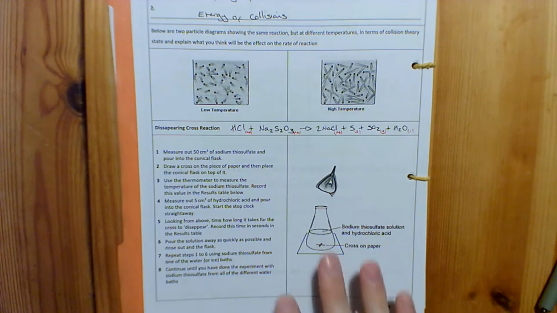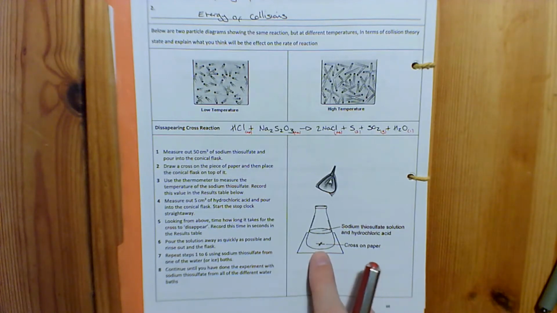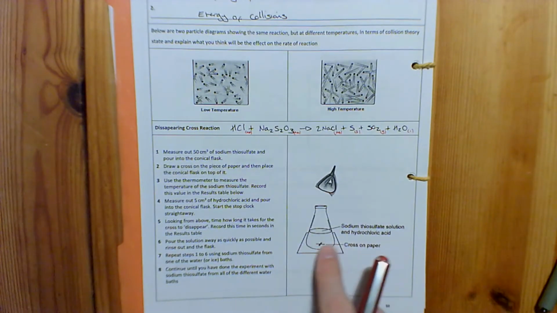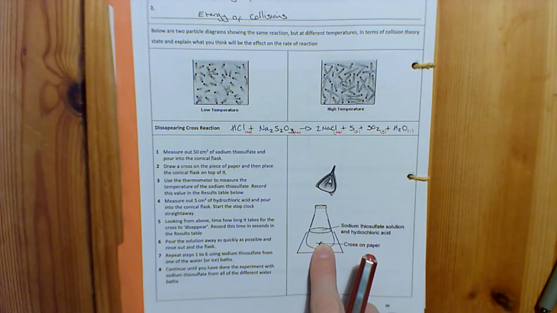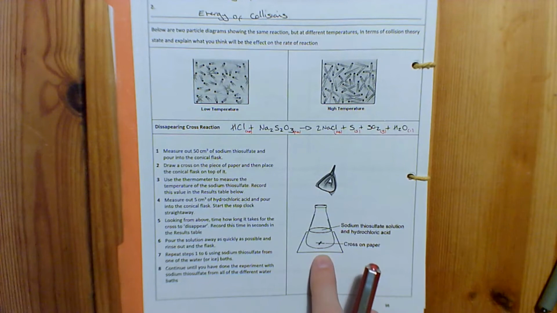Now, we're talking about this reaction in terms of temperature, but it doesn't have to be temperature you vary. The method can be altered to investigate concentration, for example. We could set this up exactly the same, put a measured amount of sodium thiosulfate in and a measured amount of hydrochloric acid, and time how long it takes for us not to be able to see that cross, and then we could repeat that experiment using different concentrations of hydrochloric acid, and we could investigate the effect of concentration on rate of reaction.